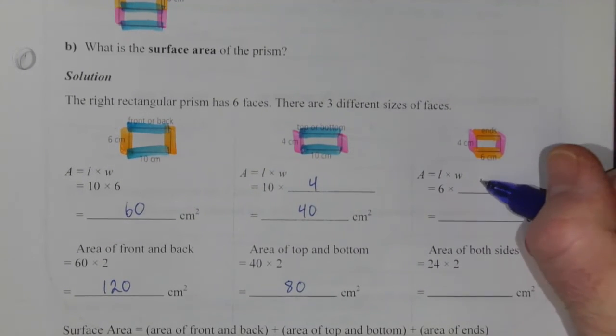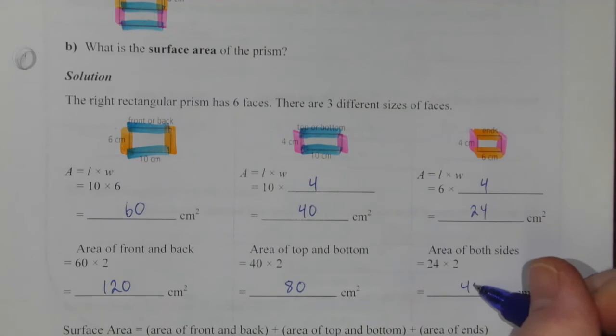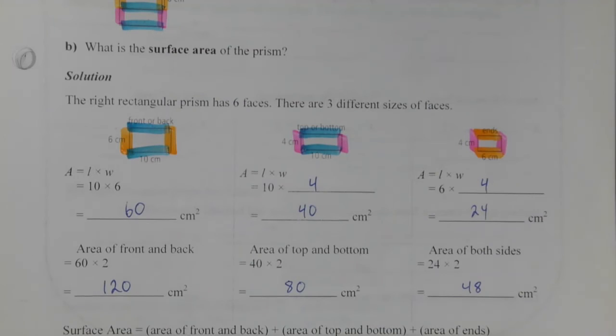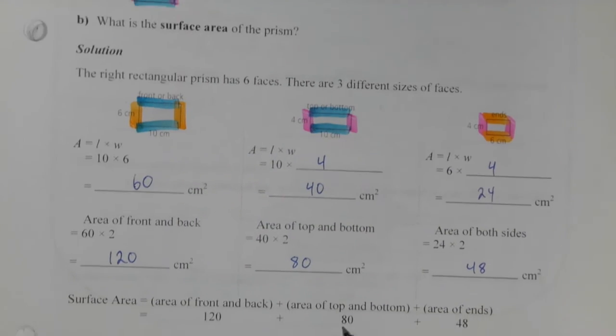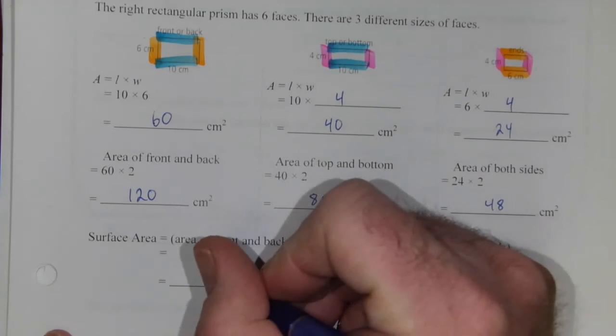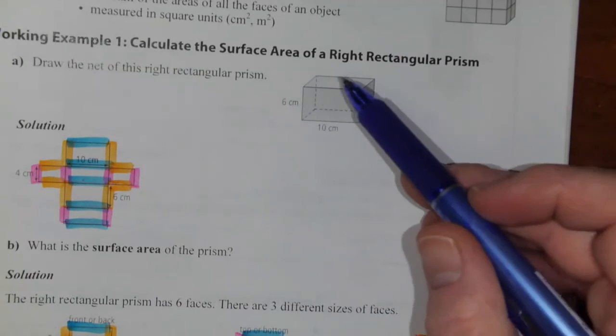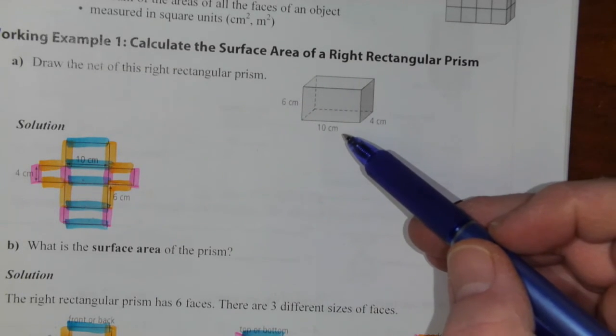Next up, we've got 6 times 4, which is 24. Double that, and we have 48 centimeters squared. So now we can add these 3 numbers together to get the entire surface area of our rectangular prism. So 120 plus 80 plus 48. Well, 120 plus 80, that's 200. So 200 plus 48 is 248. So the surface area of this rectangular prism is 248 centimeters squared.